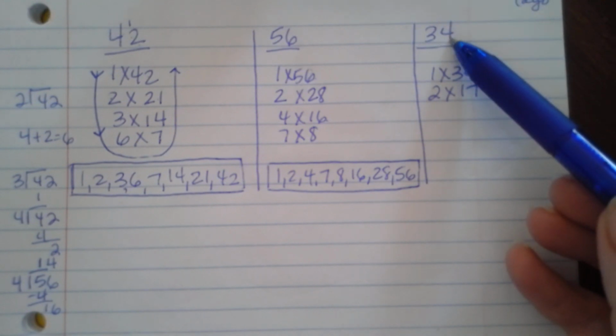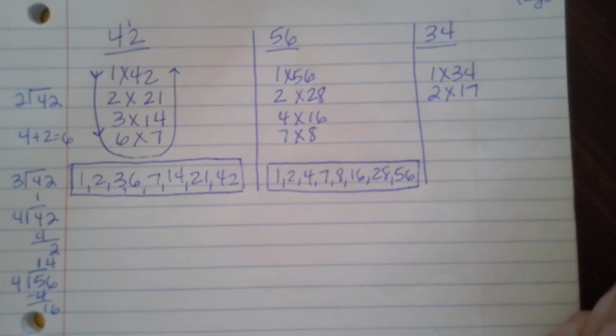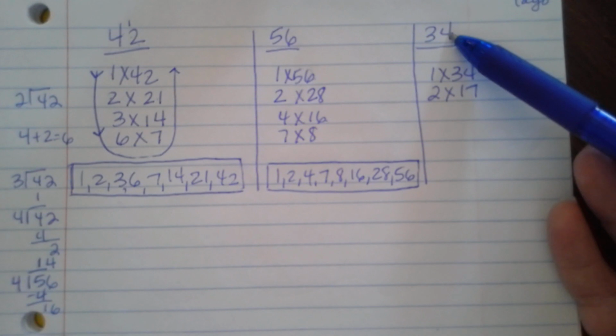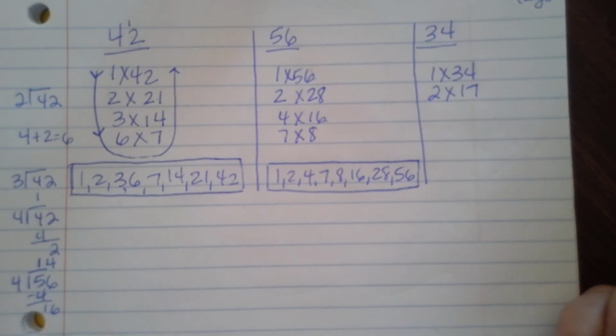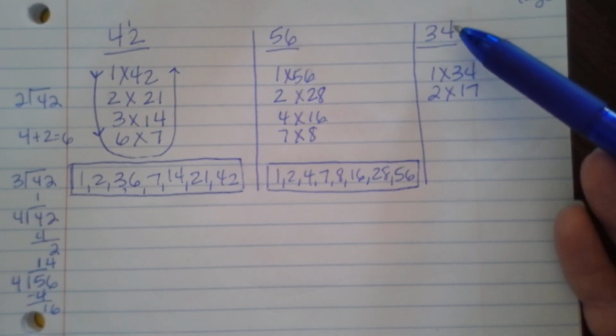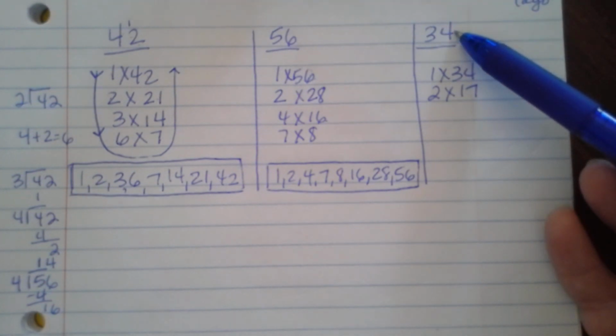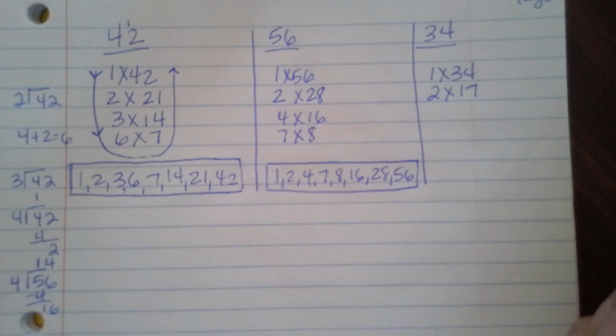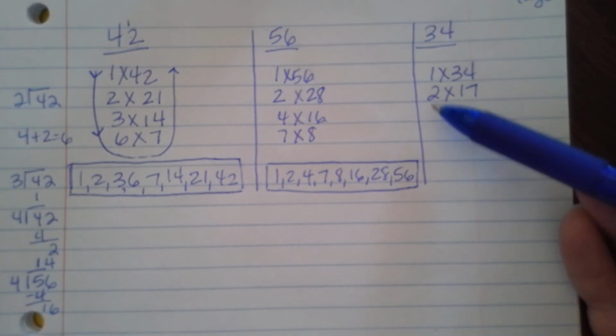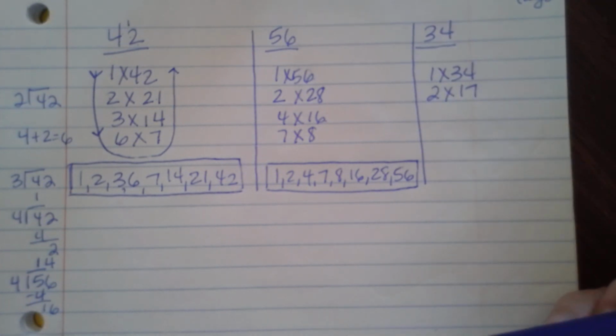It doesn't end in a 0 or 5, so 5 doesn't work. 6 times 6 is 36. 7 times 5 is 35, so no. I'm just walking through to make sure. I've got 2 and 17, though.